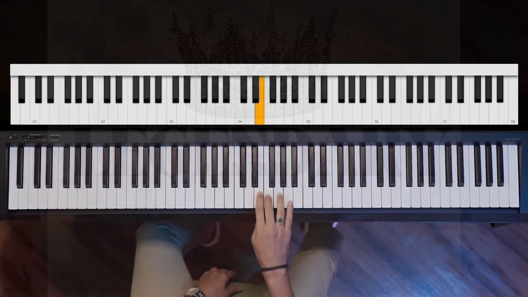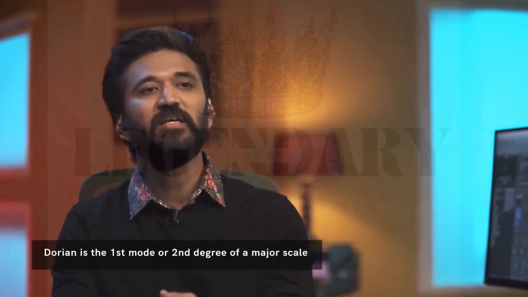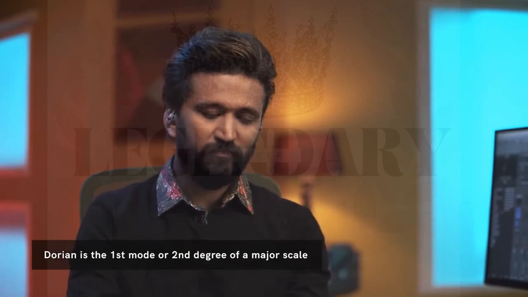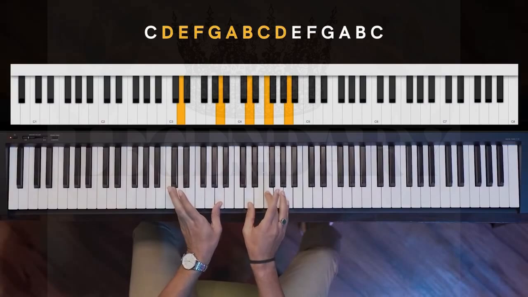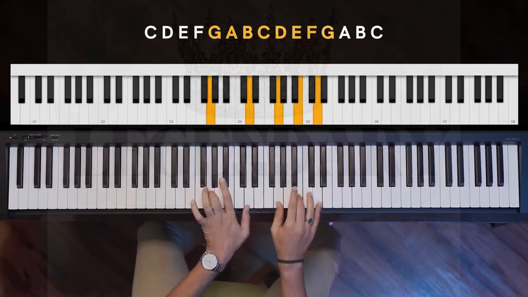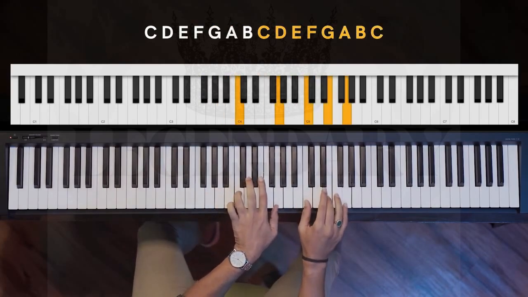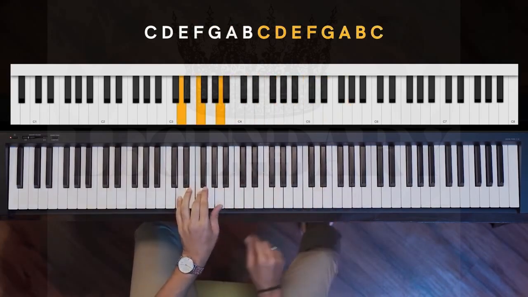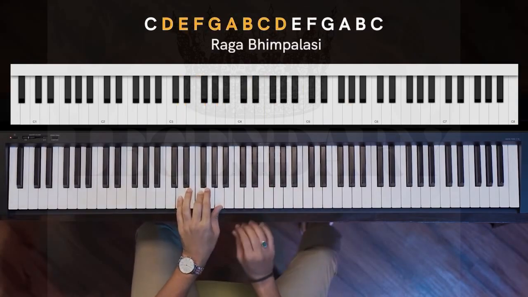It'll be like, you get your first mode, which is a D Dorian mode. So modes are derived by playing scales in different degrees. Here, this is your D Dorian mode, this is your E Phrygian, this is F Lydian, G Mixolydian, A Aeolian, Locrian, and C. Now, D Dorian is equivalent to your Rag Bhimpalasi in Hindustani.